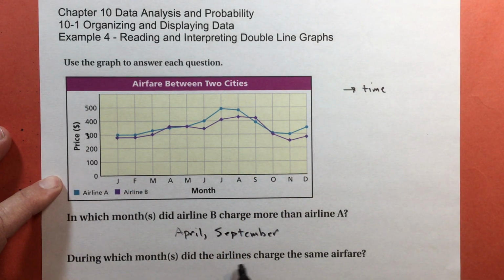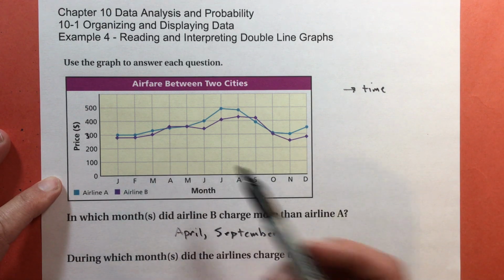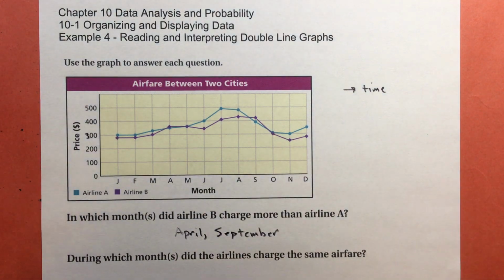During which month did the airline charge the same? That's the month where the lines are in the same spot. Now, we talked about continuous versus discrete data. Because the line shows you the direction, this kind of implies that it's continuous data. But it's not.